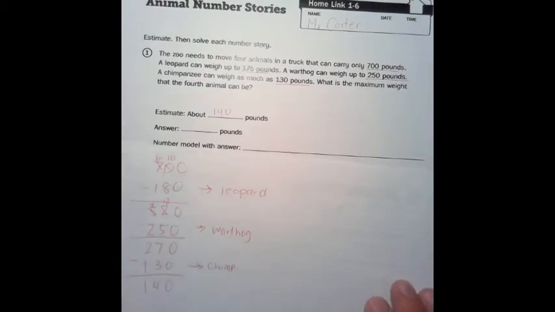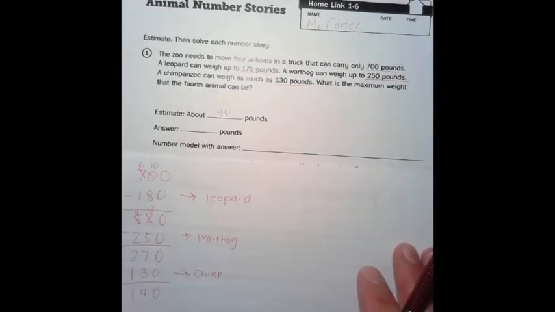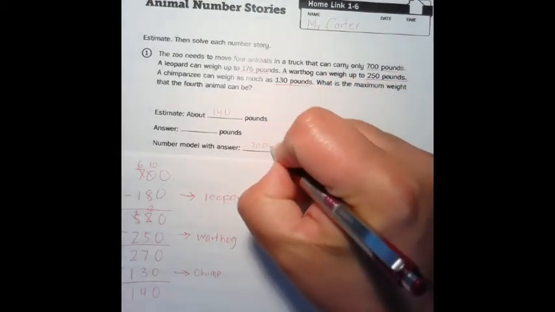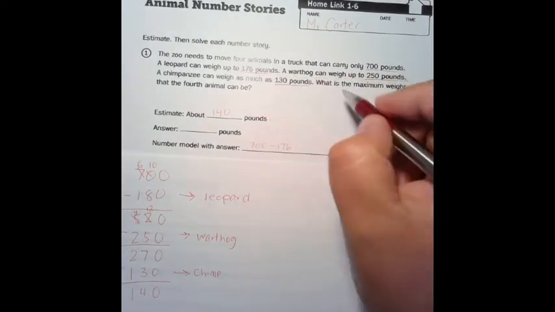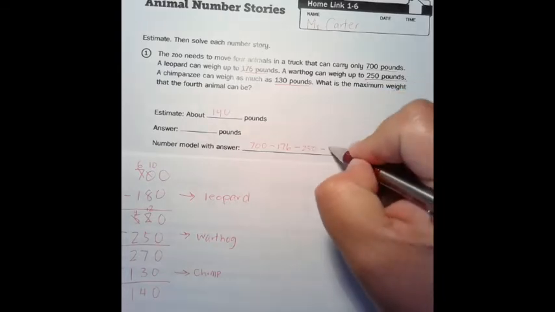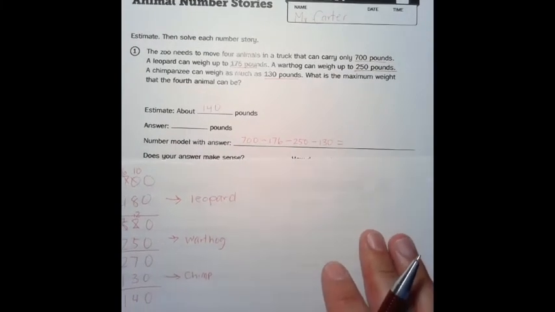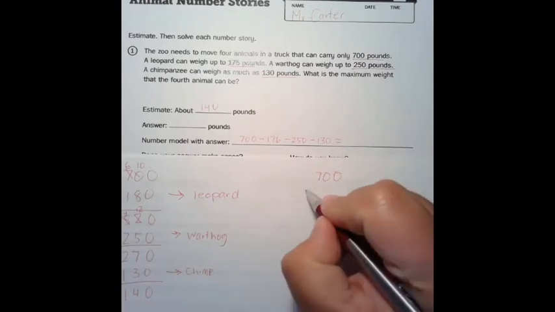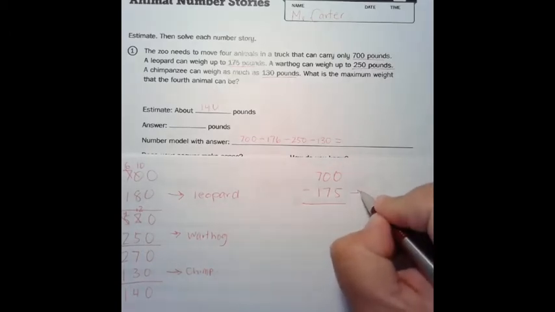Okay, so now we need to figure out our exact answer. And we're going to do a number model with our answer here. So what we're going to do is start with our 700, take away 176 for our leopard, take away 250, take away 130, and that will equal our answer. So I'm going to go ahead and work on that on this side here. Again, we're starting with 700 pounds that the truck can carry, taking away 176 for our leopard.